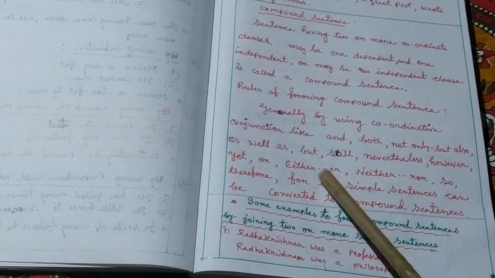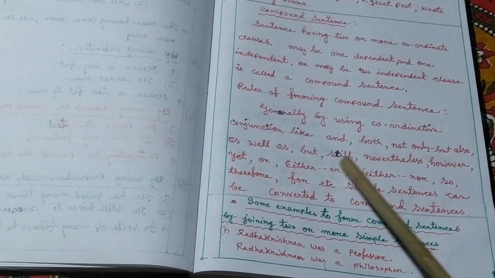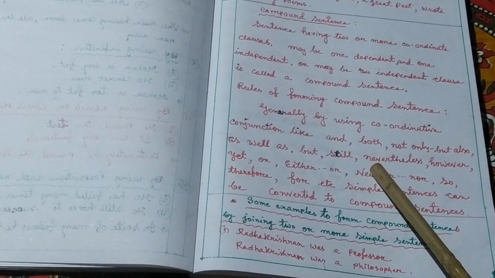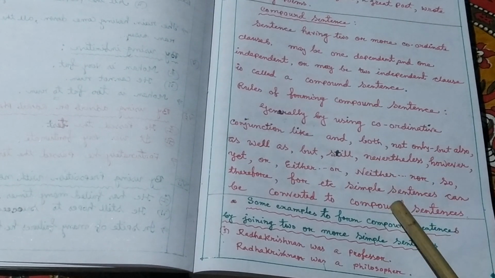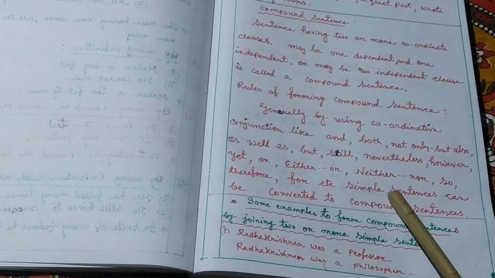So after using these coordinate conjunctions, we can make compound sentences by joining simple sentences.